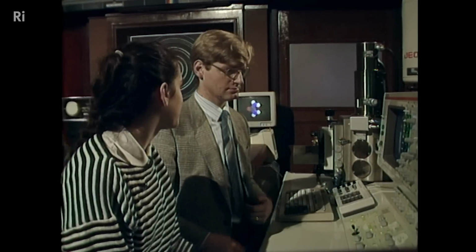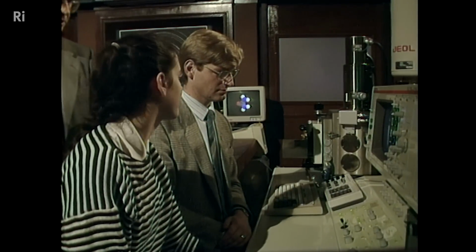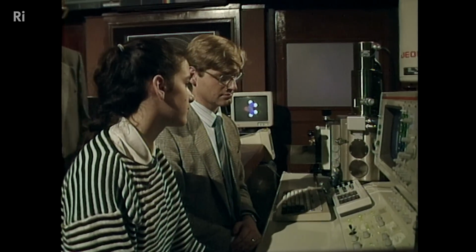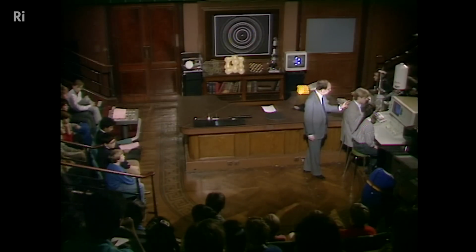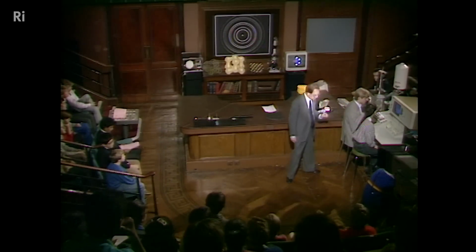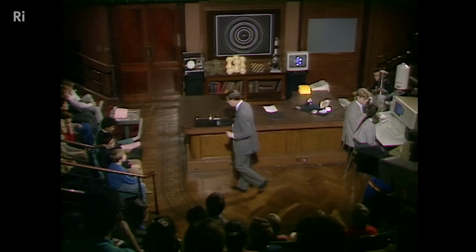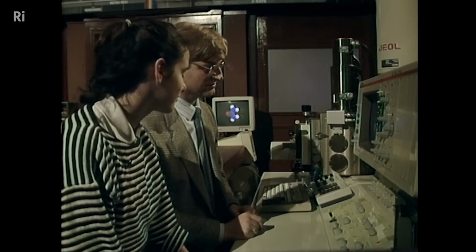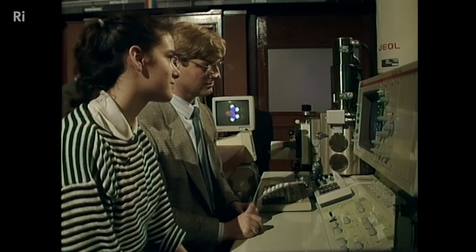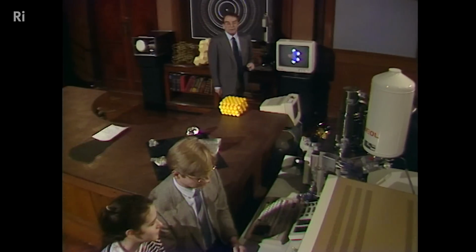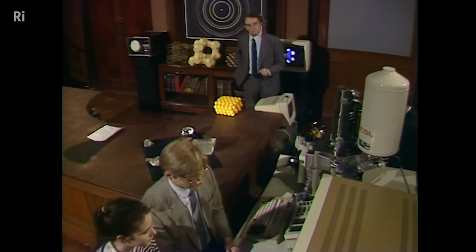Beth, I want you to help Paul. What we've got in here, Beth, is a sample of Egyptian blue. I'm going to ask you and Paul, first of all, to get us a good picture of the mineral, the pigment rather, and then I'm going to do something else. We're going to try and find out what the building block of that material is.